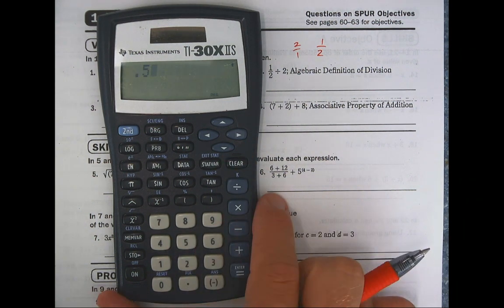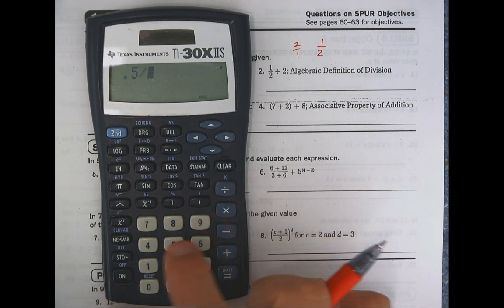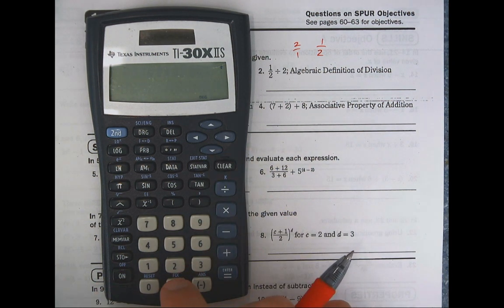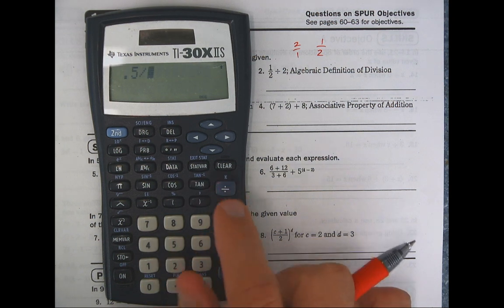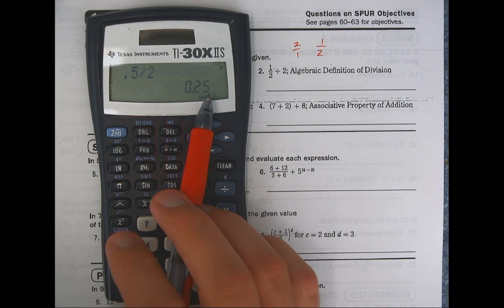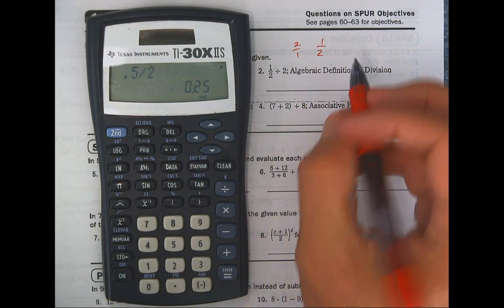1/2 is the same as 0.5, right? So 0.5 divided by 2 is 0.1. Oops. I was like, that doesn't make sense. 0.5 divided by 2 is 0.25, right? 50 cents divided by 2 is 25 cents. So we want to double check.